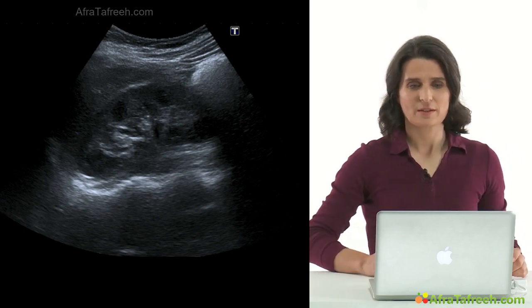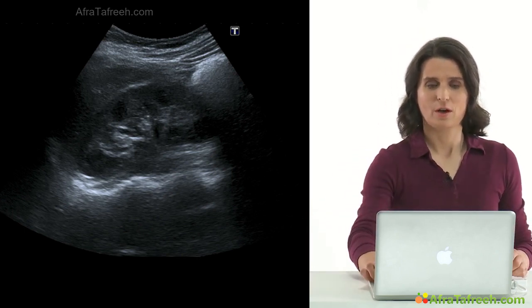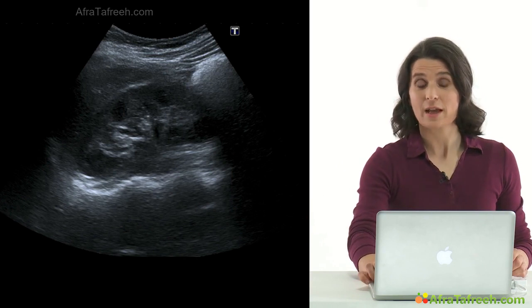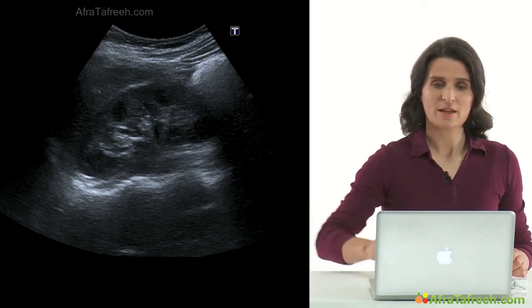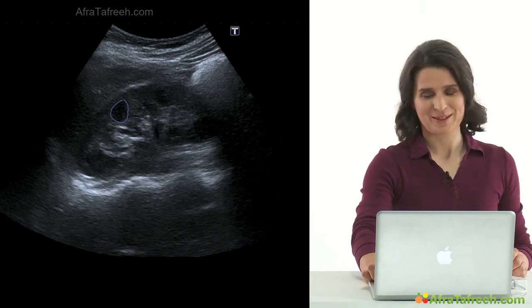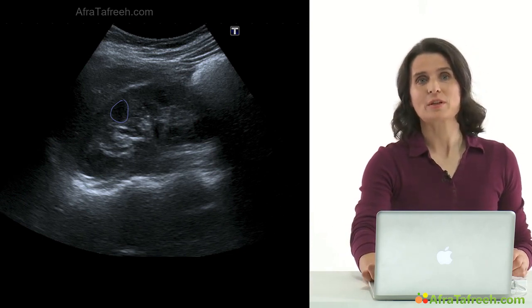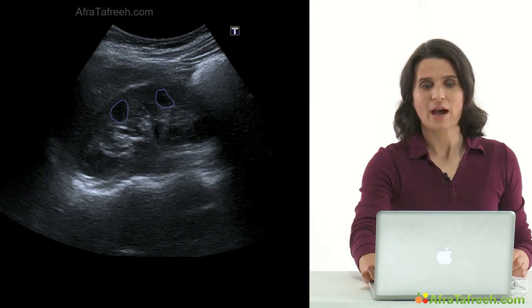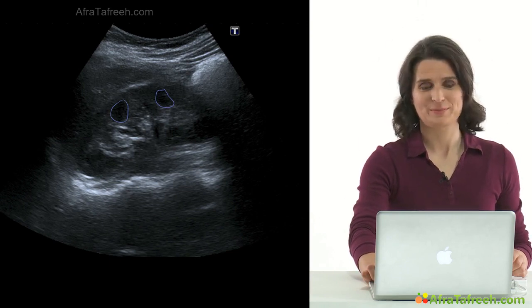Next picture, again a longitudinal plane of the right kidney. This is a younger patient, and in this case, we can see a small hypoechoic structure in the renal parenchyma. These are the medullary pyramids.